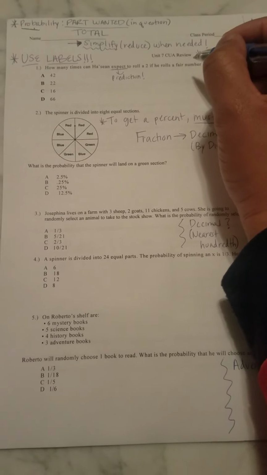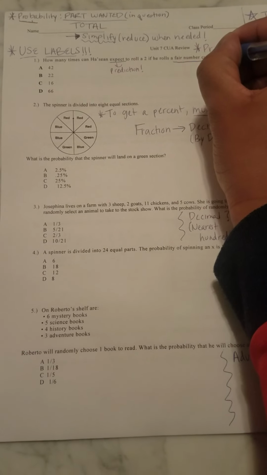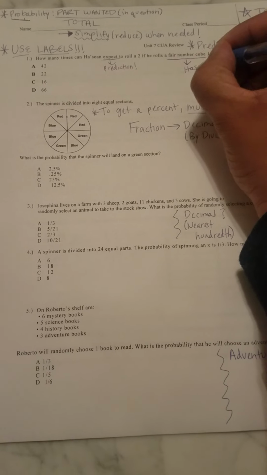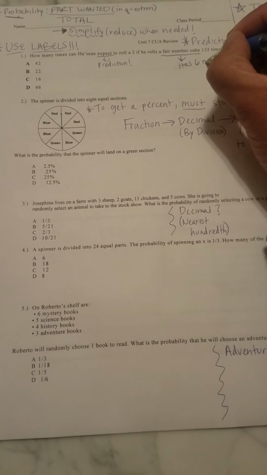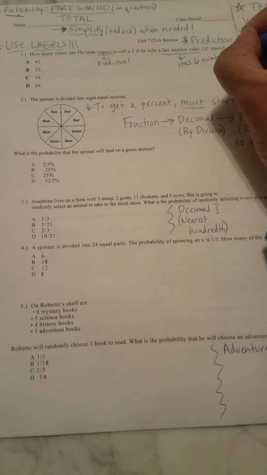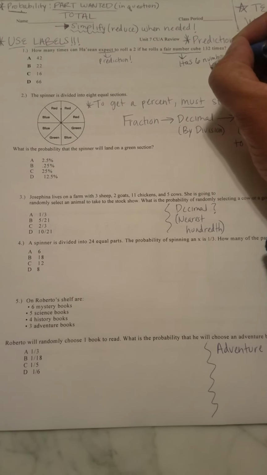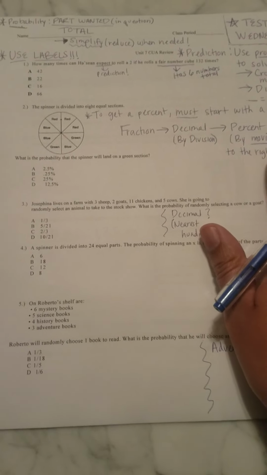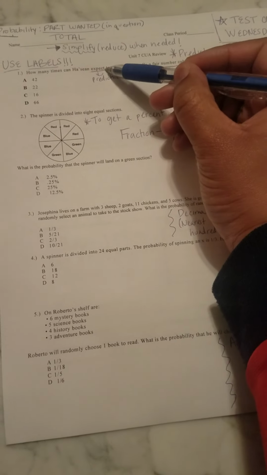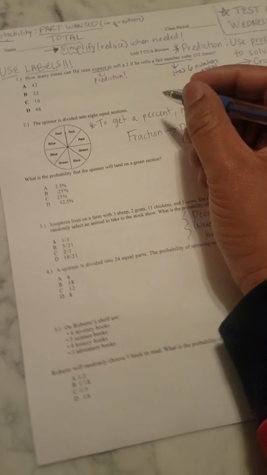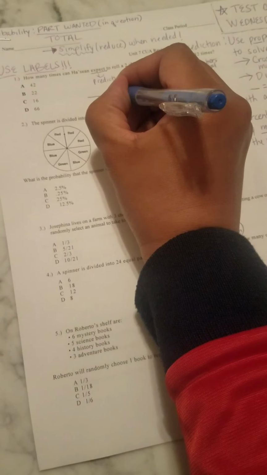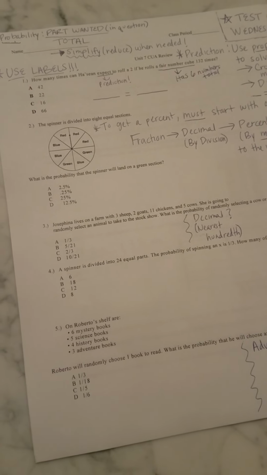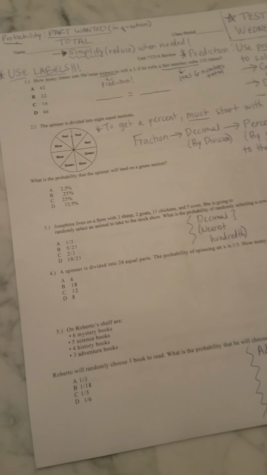And real quick, a fair number cube has 6 numbers total on it. Okay, so we are going to use proportion since we are predicting from the word expect. Like I told you before, try and make sure you use labels.